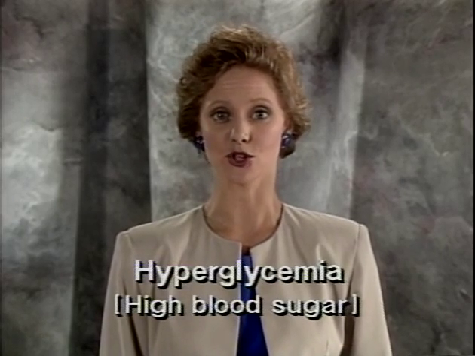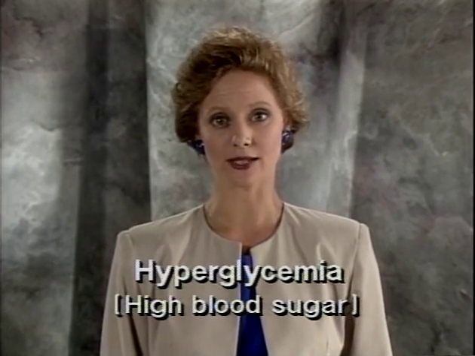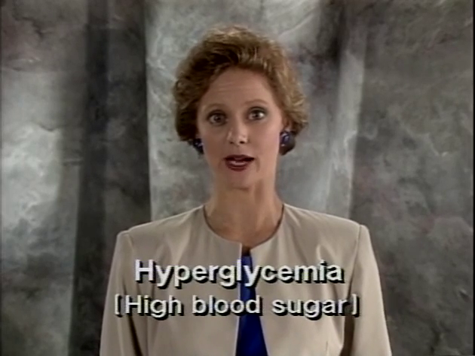Hyperglycemia, or high blood sugar, results when blood glucose levels climb to 240 milligrams per deciliter or above. This usually happens slowly and is not an emergency. But if blood glucose stays too high over a period of time, it may cause very serious eye, heart, and kidney problems. In a type 1 diabetic, hyperglycemia can lead to ketoacidosis, a serious medical emergency.